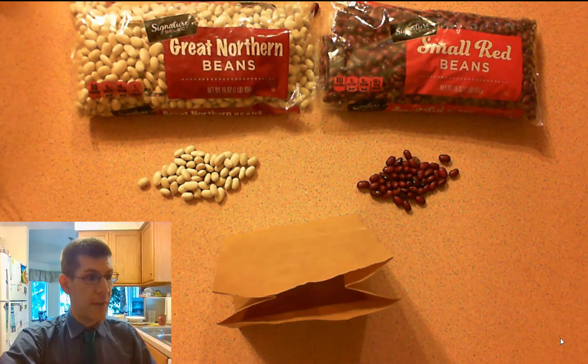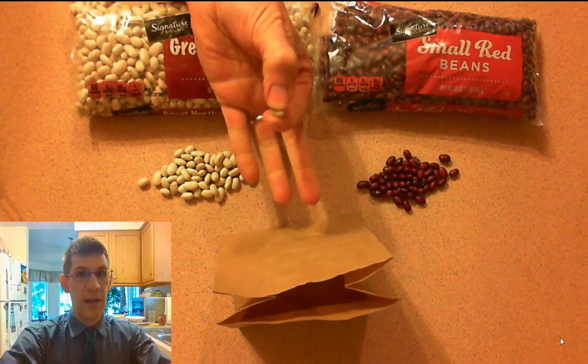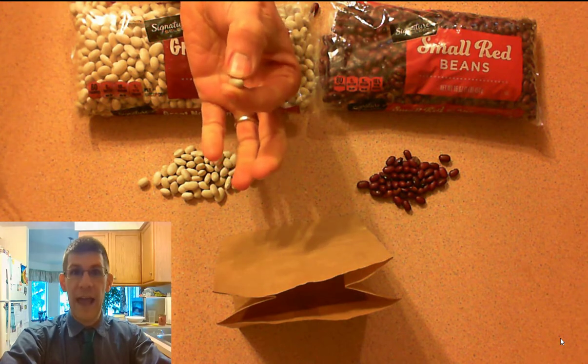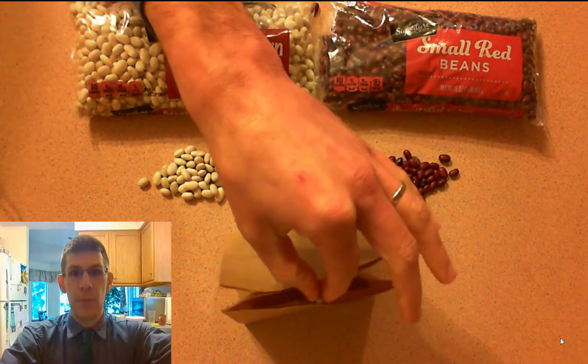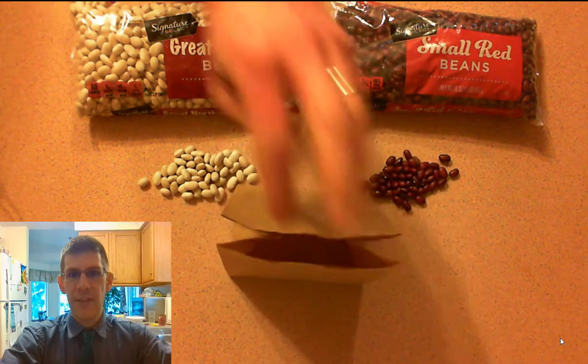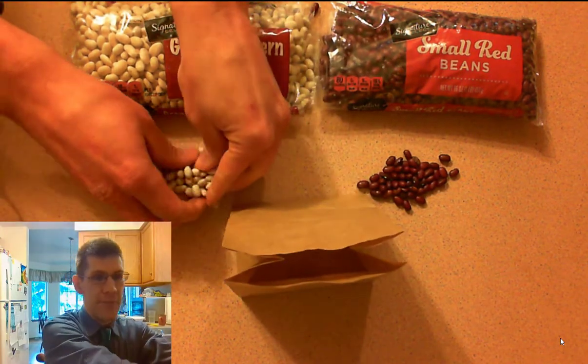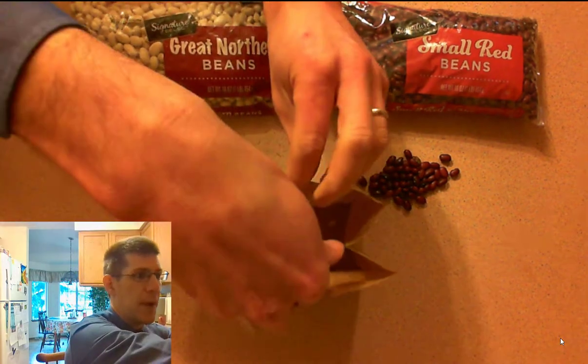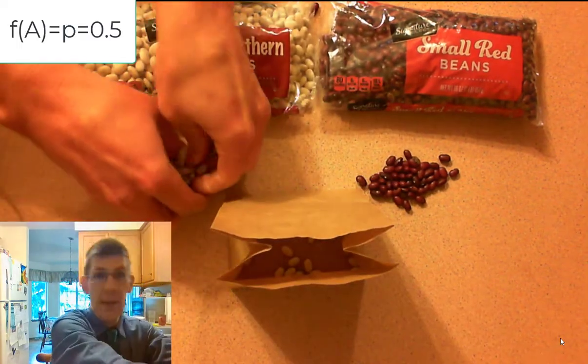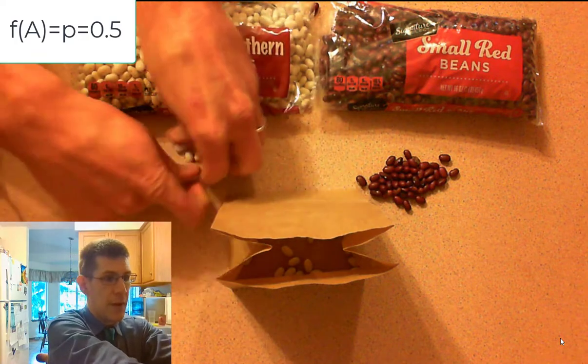So we're going to say that this is a single allele. Maybe it's a single egg. And we're going to put that into the gene pool, which is this paper bag. I've cut the top off the paper bag to make it easier to reach my hand in there. So we're going to make 50% of these white beans here, these Great Northern beans, and that's going to be an allele frequency of 0.5.